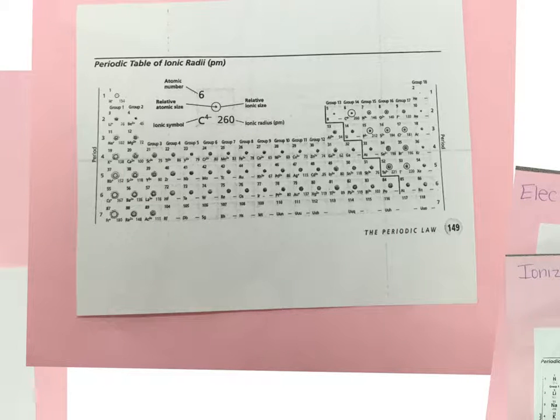And that's actually where this trend breaks into two pieces, right here on this little stair step. If you look at everything to the left of the stair step, you see a trend. What is that trend as I go across the period? Is it getting smaller or bigger? It gets smaller, so we're decreasing. As I move down a group, am I increasing or decreasing?